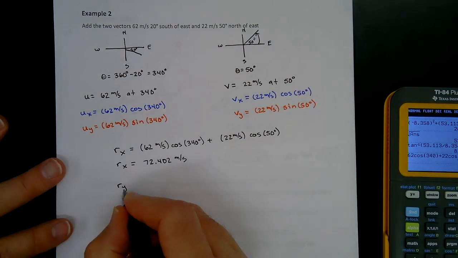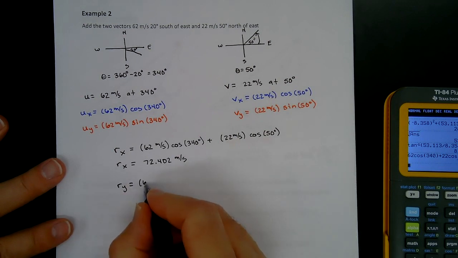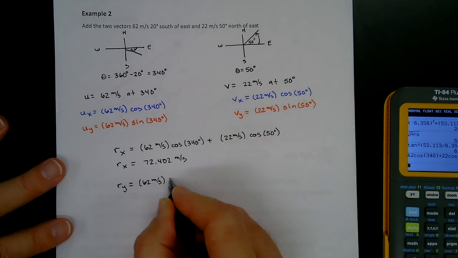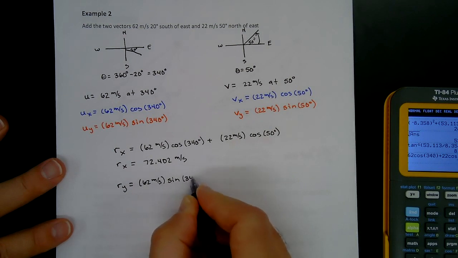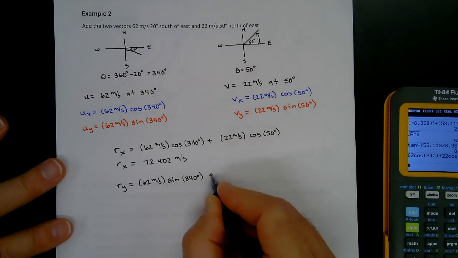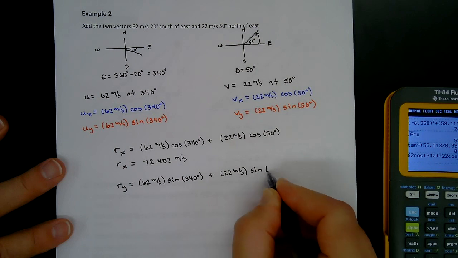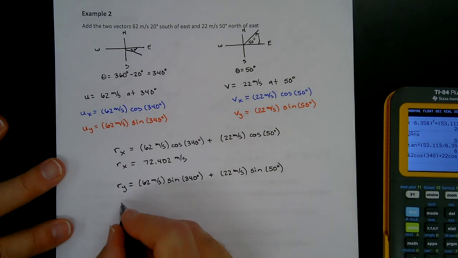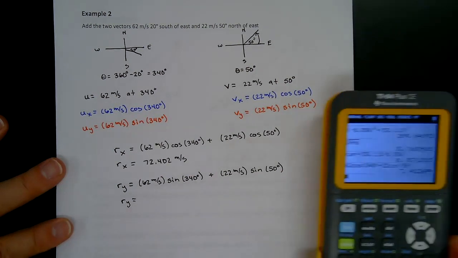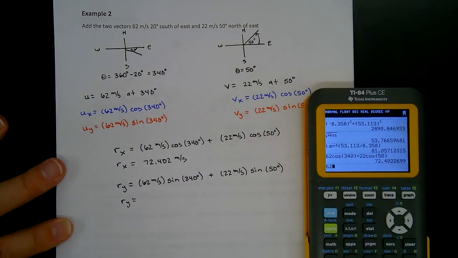Okay, so that's the horizontal component of the vector I'm trying to figure out, all right? And then r sub y is going to be 62 meters per second times sine of 340 degrees plus 22 meters per second sine of 50 degrees. And so putting that into our calculator, okay, we'll put in 62 sine of 340 plus 22 sine of 50. And we get negative 4.352.